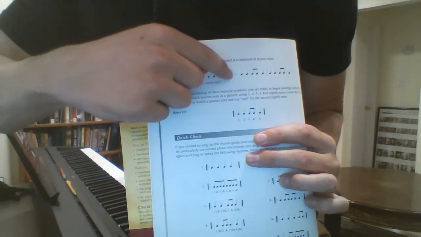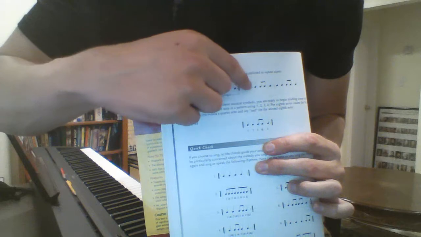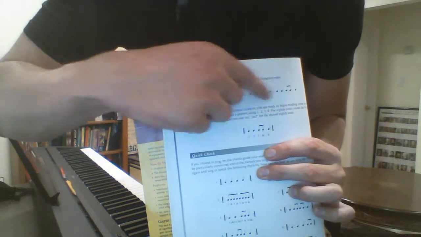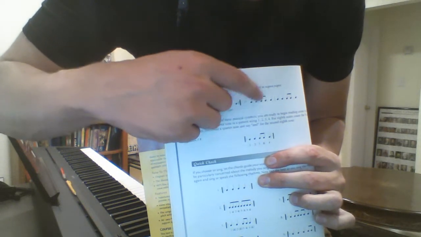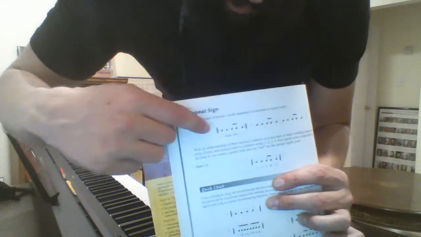And also notice, for this little example, it says that this equals this, right? So really, it's this 2 times in a row. Ba, ba, ba, ba, ba, ba, ba, ba, ba, ba. It's the same thing.